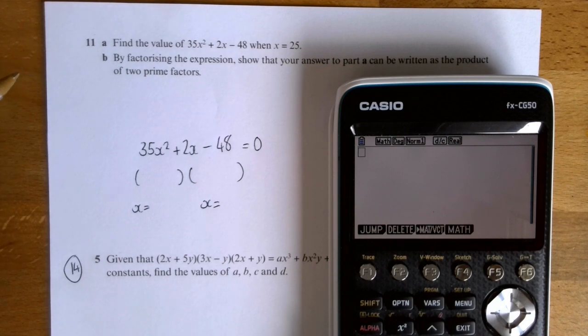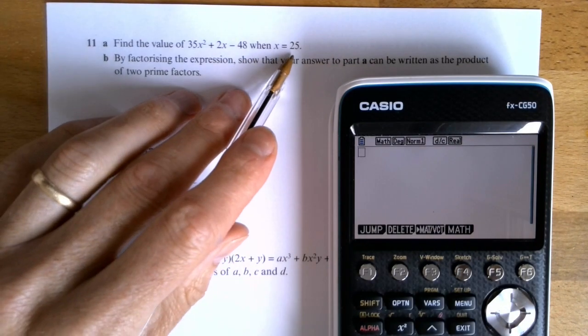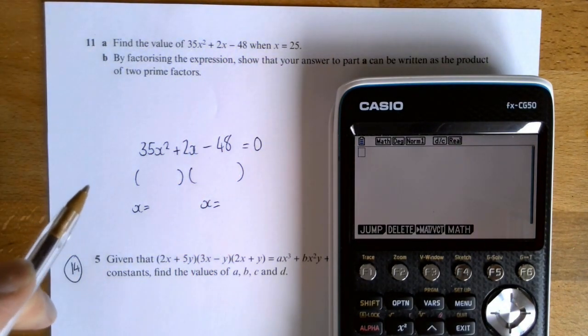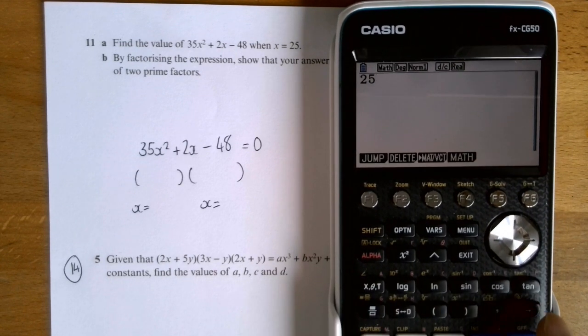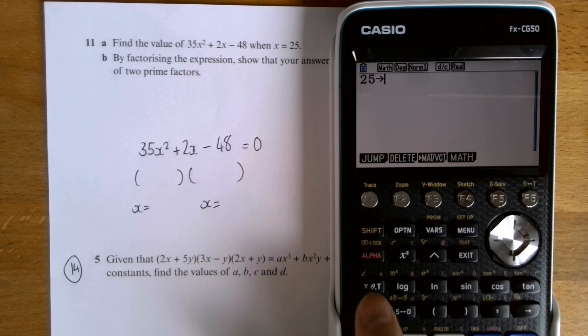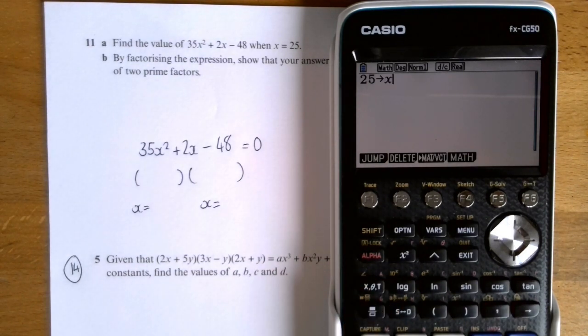Firstly, question 11. Now, actually, substituting x is 25 into that expression is something you can do, but there's a really neat trick on the calculator, which I think I've shown you before, but I'll show you again anyway. So if I type 25 and I use the arrow key, which is here underneath tan, and then hit the X button that we use quite a lot, that stores 25 as the value of x in the calculator.